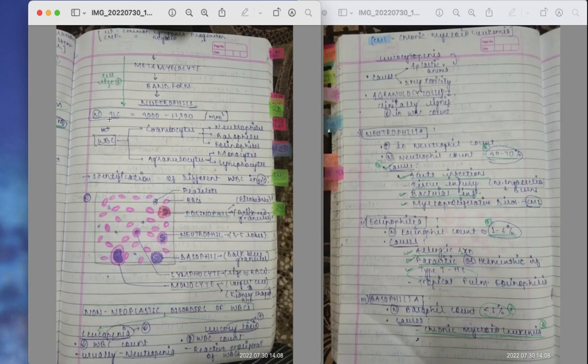Now, the normal TLC count, the total leukocyte count, is 4,000 to 11,000 per cubic mm, and the WBCs, again the classification, as I told you, are the granular types and the non-granular types.